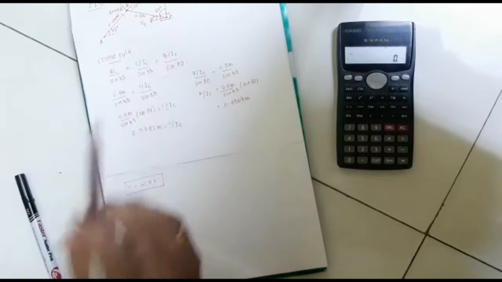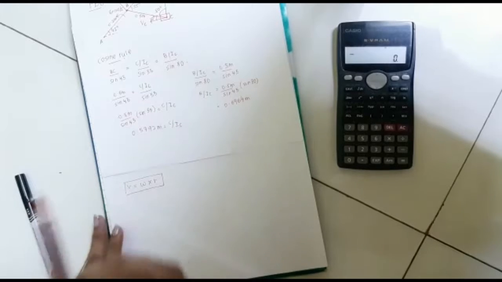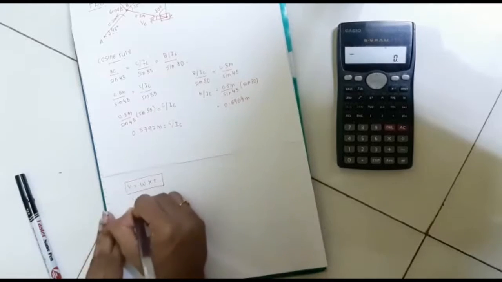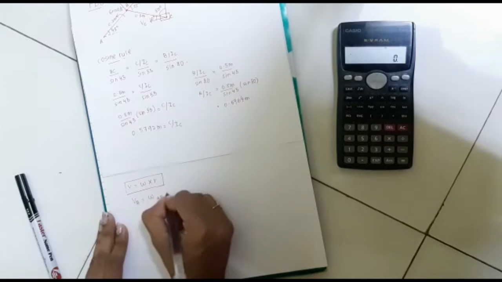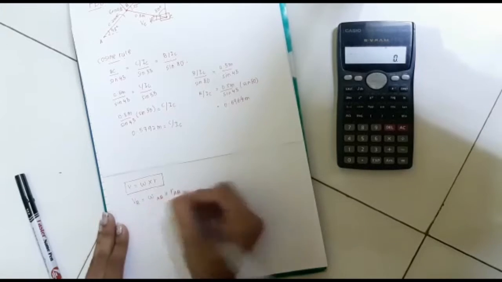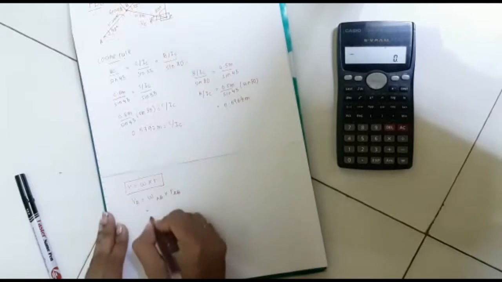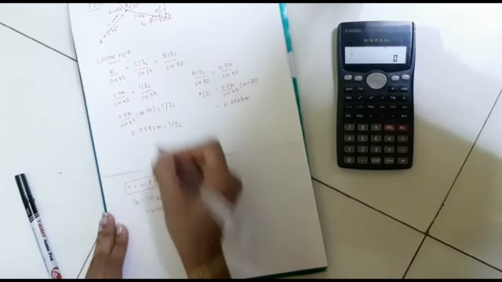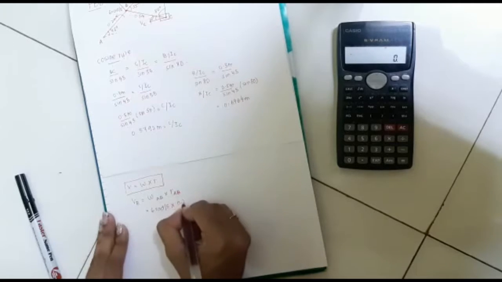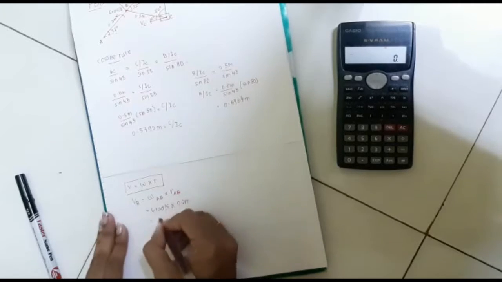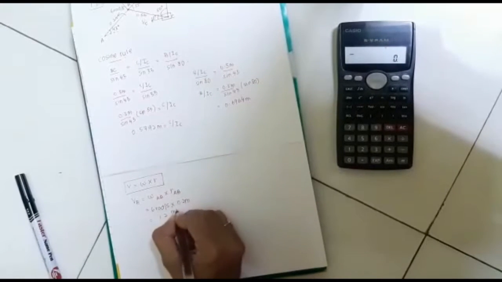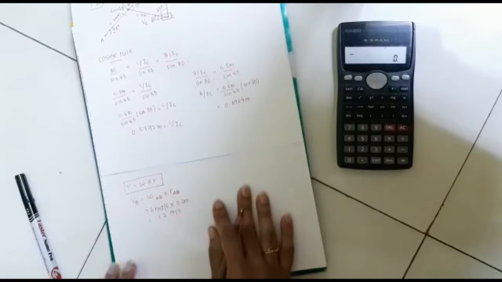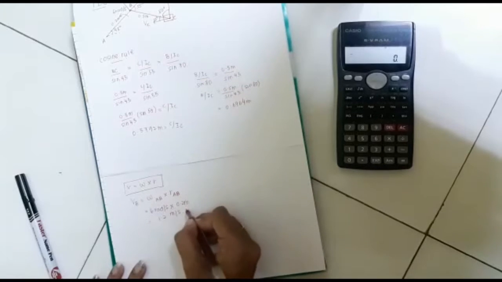First we have to find the velocity of B in order to find the velocity of C. So VB equals omega AB times RAB. So we have the angular velocity of AB, which is 6 radian per second, times the radius AB, which is 0.2 meter, and we'll get the answer of 1.2 meter per second. So we have found the velocity of B.